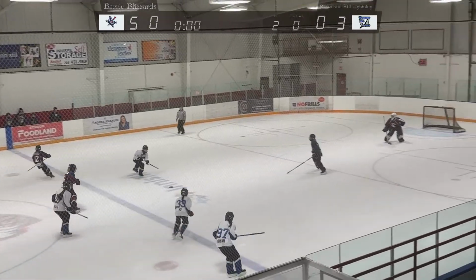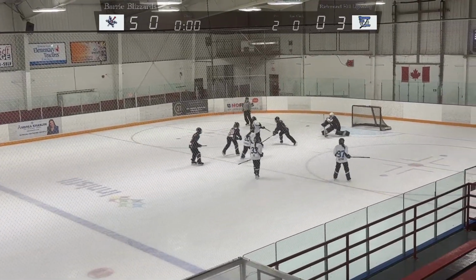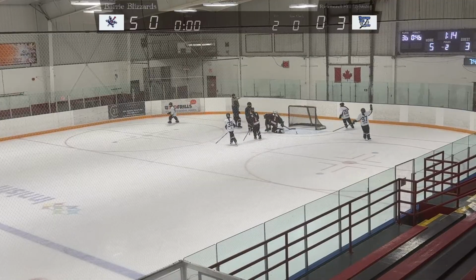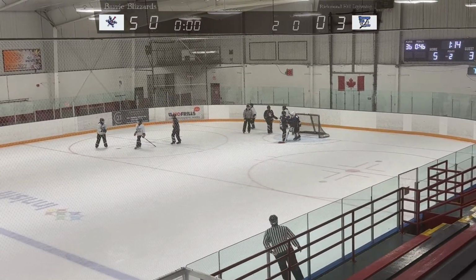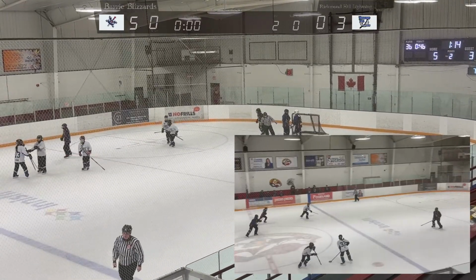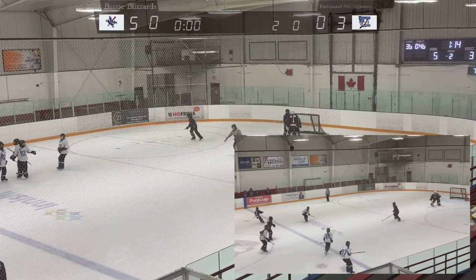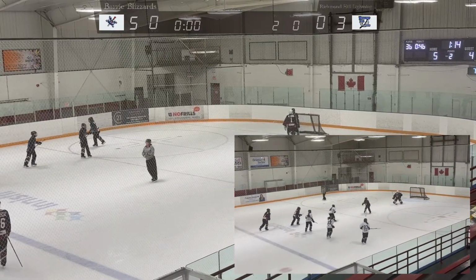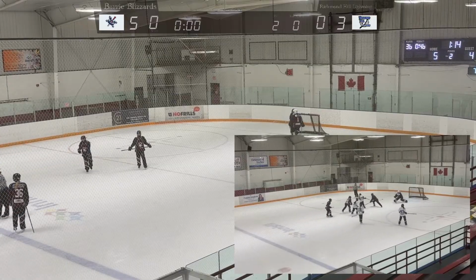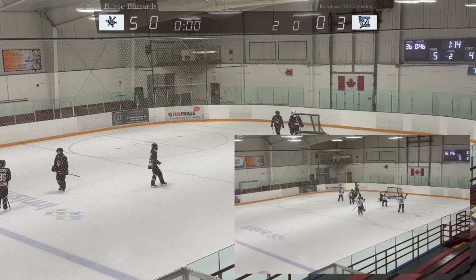Richmond Hill in the neutral zone. They've got a pass to the far side. Jade here trying to block, shot. And they score as Richmond Hill snipes one over the right shoulder of Emma. And like that, with a power play goal for Richmond Hill, they're back to within one here as Barrie's let them catch right back up again.